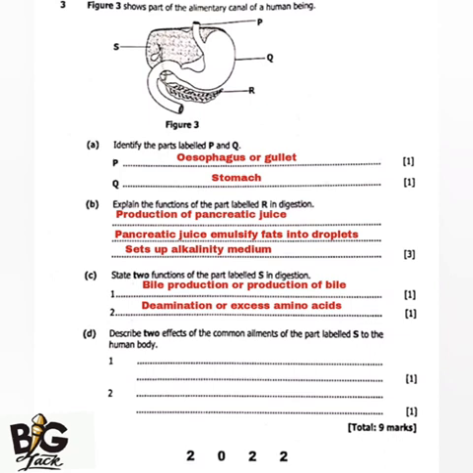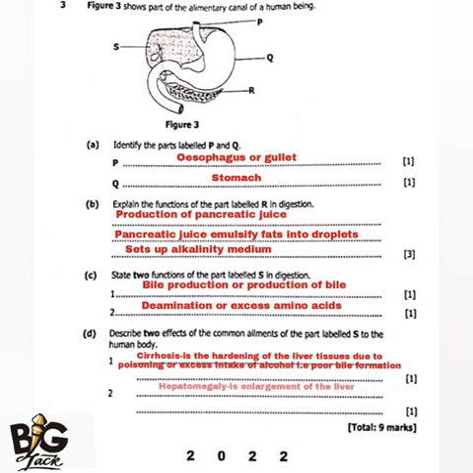So the first one I'm going to talk of is cirrhosis. Cirrhosis is just an ailment. To describe it, I'm going to say cirrhosis is the hardening of the liver tissues due to poisoning or excess intake of alcohol. Then the next one is hepatomegaly. Hepatomegaly is usually the enlargement of the liver cell or cells, the enlargement of the liver.